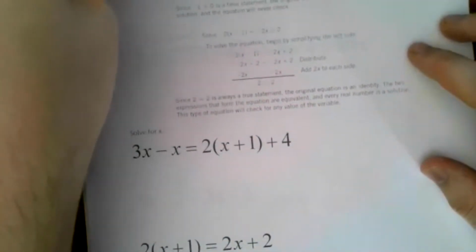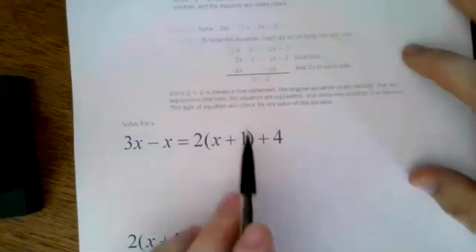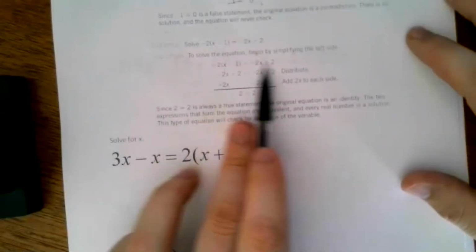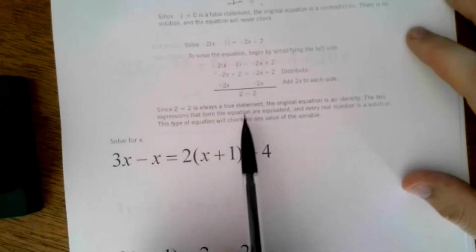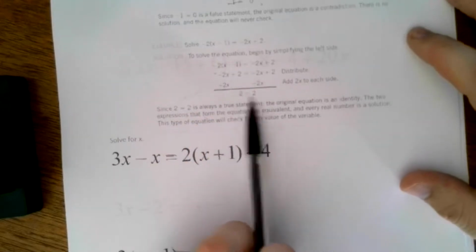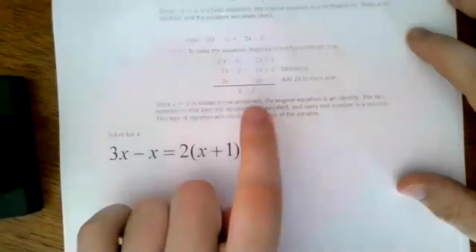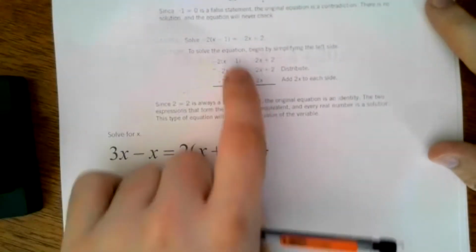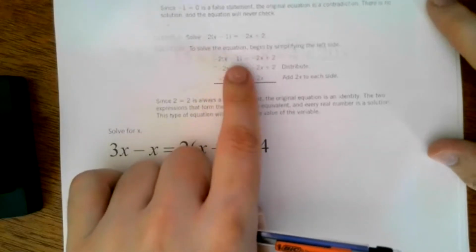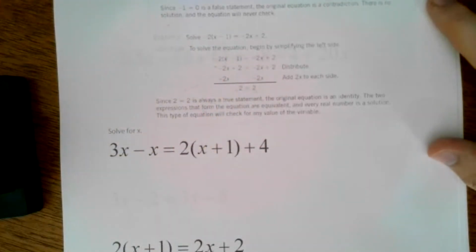And then we have another example that they have down here, where we have an identity. So they had these two sides, right? They kind of distributed, solved, and went all the way down. And they got a final solution of 2 equals 2. And 2 does equal 2, right? So basically what that means is whatever value that we substitute in for x, we're always going to get a true statement.